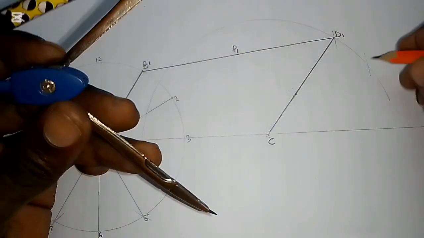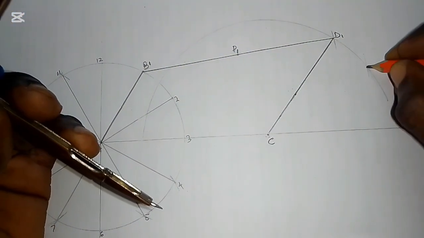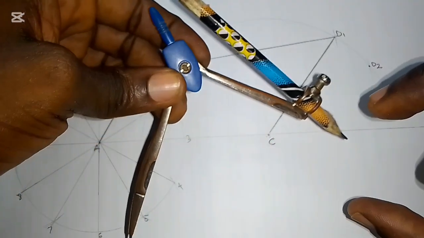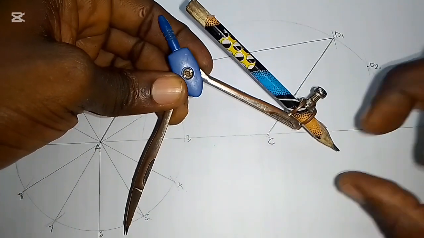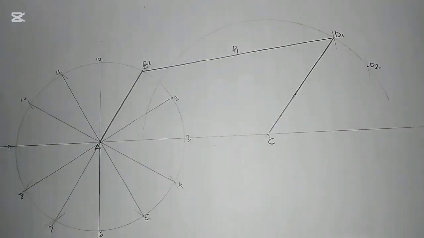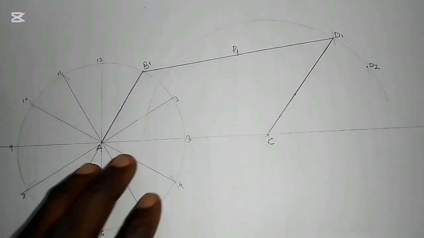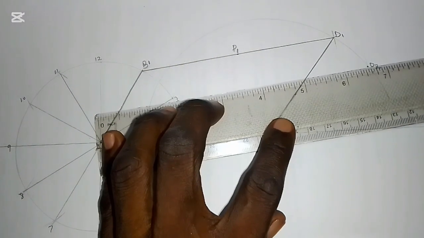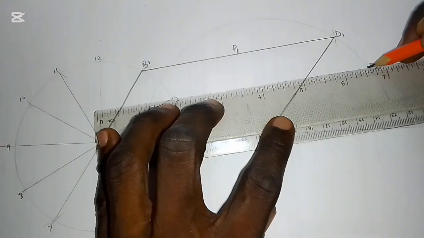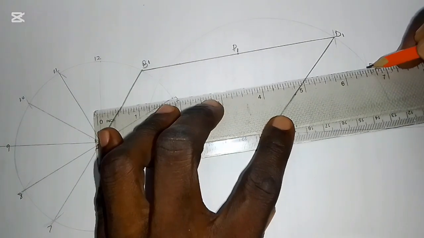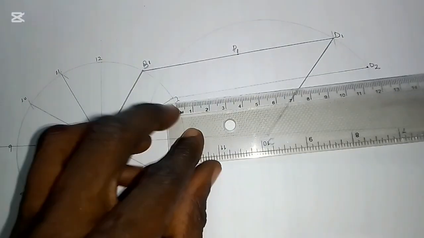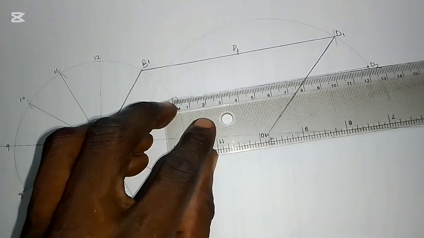I give that point D2. Just like I said, do not alter the radius of this compass. I'm going to use that all through this construction. The next thing I'm going to do is join 2 and D2 with a thin line, and as you join, take the midpoint, which is 60 as we are given.